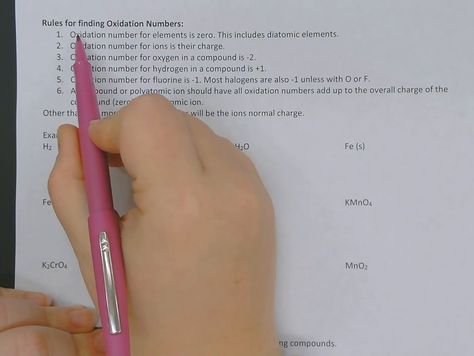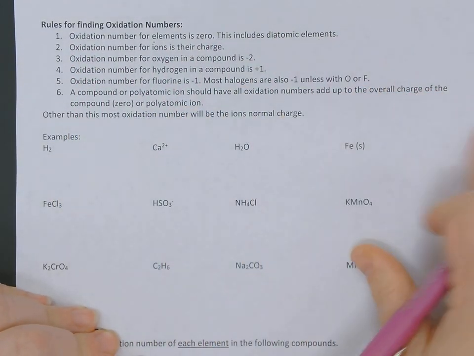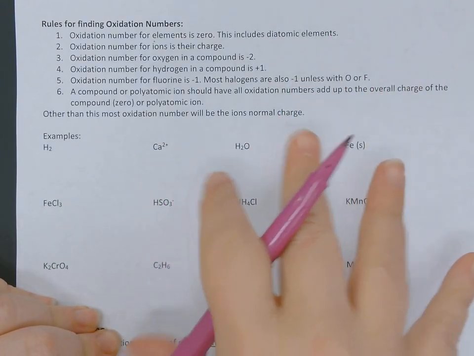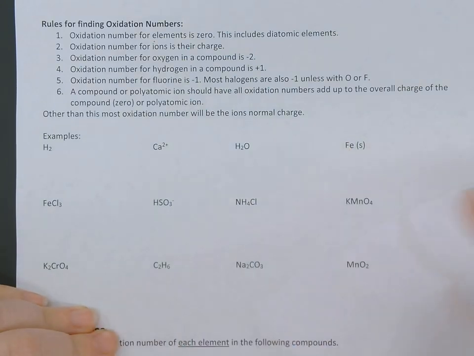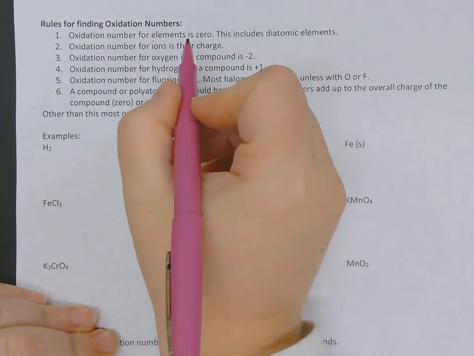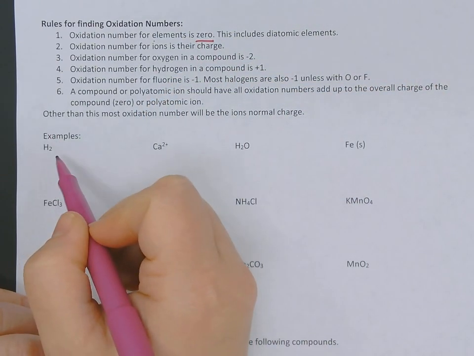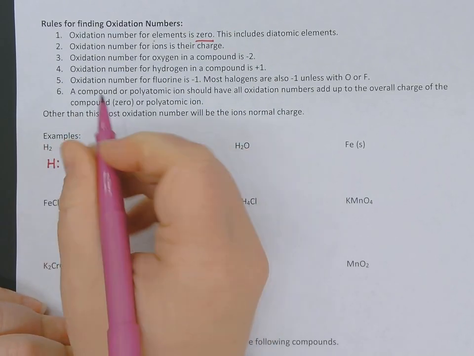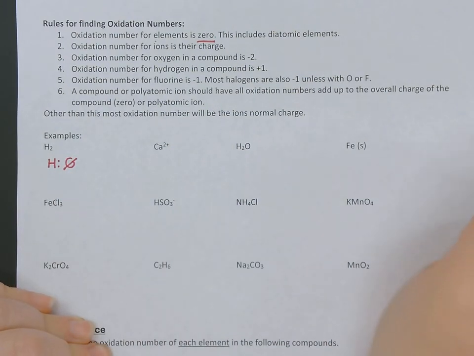So let's start with an easy one. Oxidation number for elements is 0, and this includes diatomic elements. So as we look at the rules up here, we're going to look at examples down below that go with that. So if something's written just as its element, there's no charge written, there's nothing with it, its oxidation number is going to be 0. Okay, so something in its elemental form would be something like hydrogen here. So the way we write oxidation numbers is we just list our elements that are in the chemical and then write their oxidation number. I write my zeros with a line through it just to make it very clear that that's a 0.